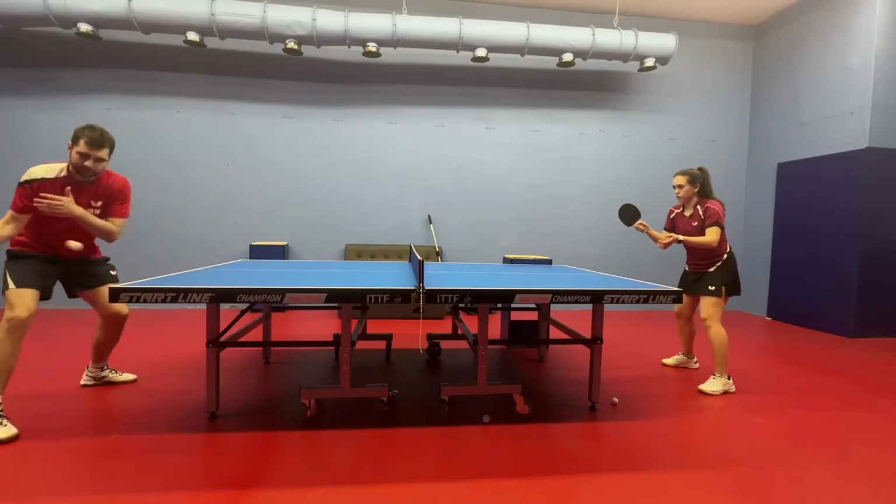This is my main serve in my arsenal, and from experience I can say that 90% of amateurs can't return this serve on the first try because they try to do a topspin as if it's a regular topspin serve, but the ball suddenly jumps up in front of them. That's why it's called a jumping serve.